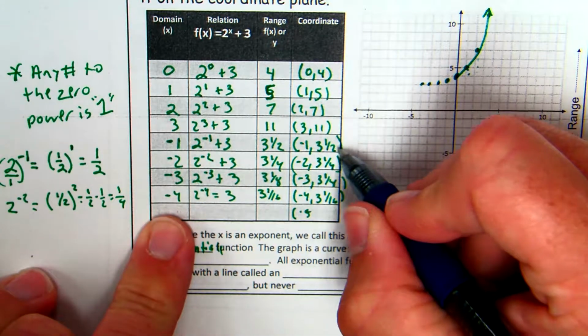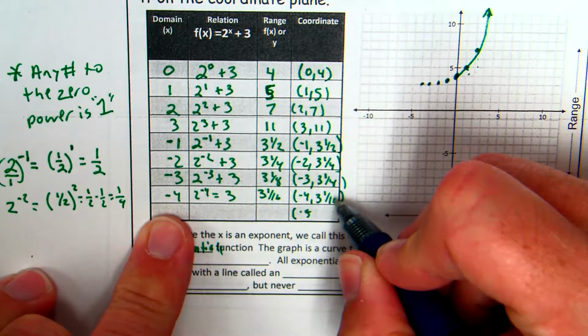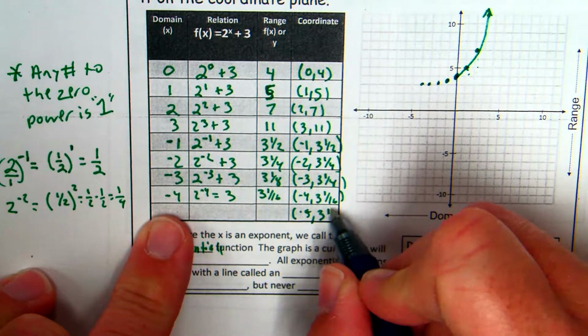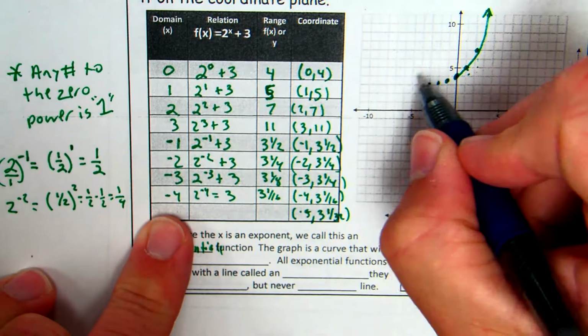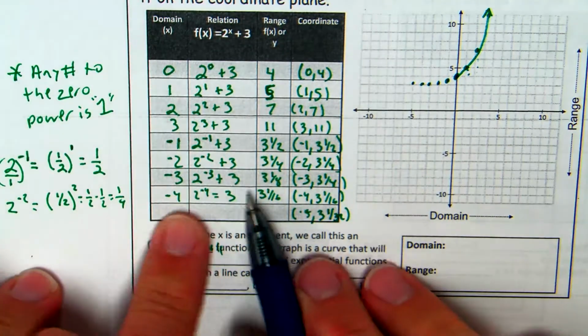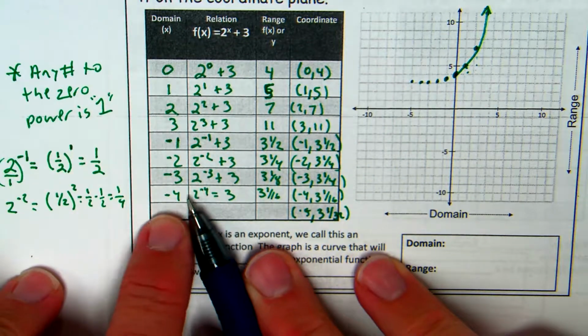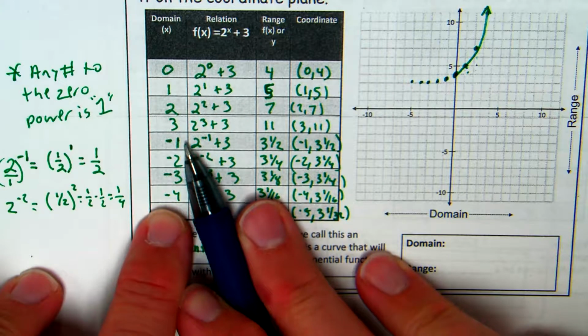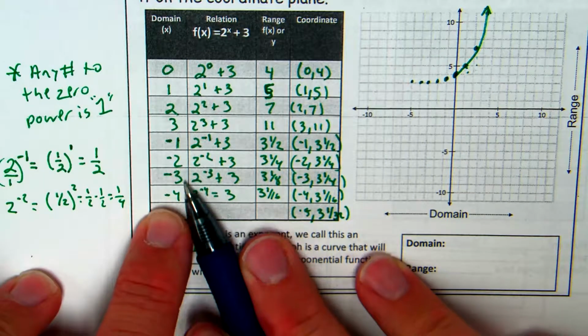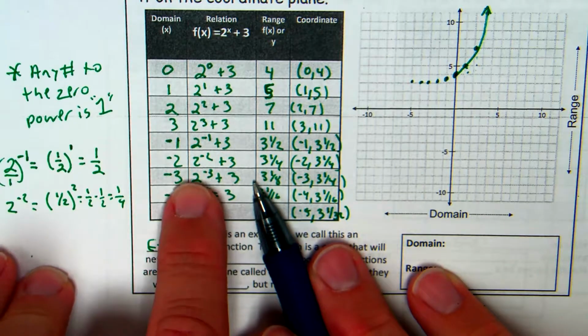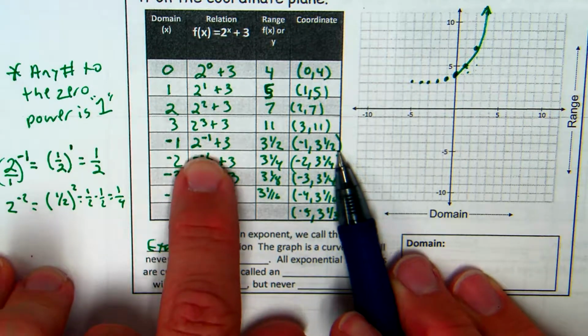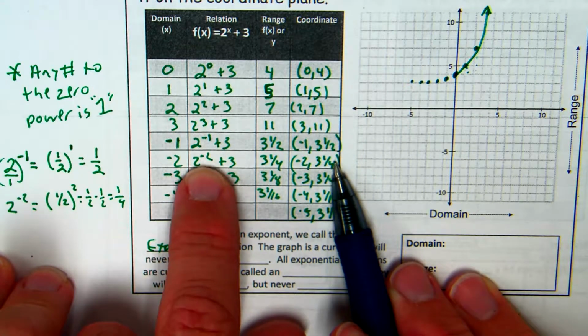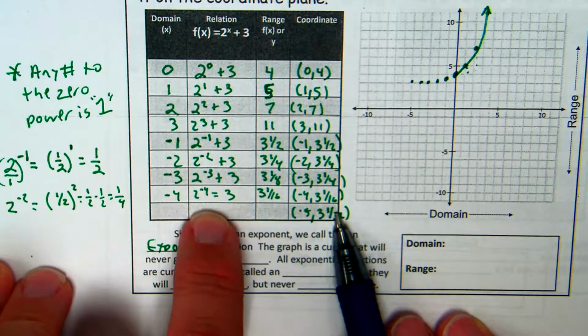Take a look again. 1/2, 4th, 8th, 16th. Negative 5 is actually going to be 1/32. You see, every time I increase, or I should say decrease this, negative 1, negative 2, negative 3, negative 4, this value gets cut in half again.